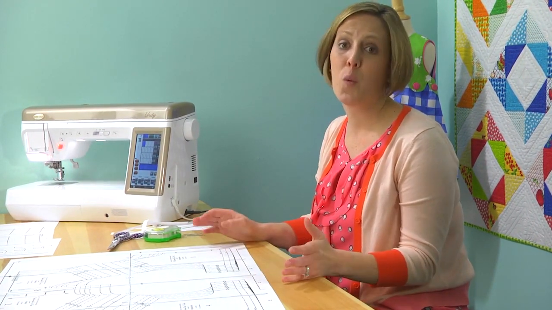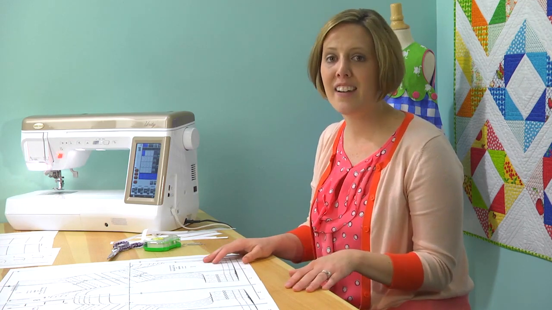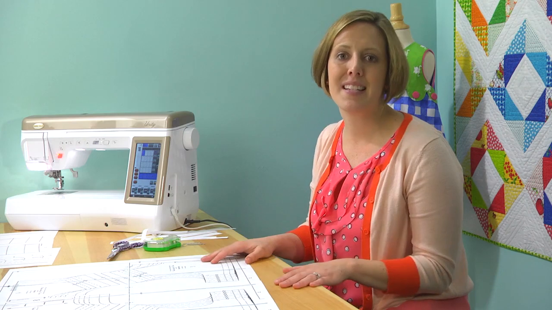Well, I hope today you've gotten a nice introduction into how to use a PDF pattern. You really shouldn't be scared of them. They're quite easy to use. And I don't know about you, but when I want to sew something, I want to sew it now. And that's what's so great about these PDF patterns is you get something in your mind and you want to sew it. You can purchase the pattern, download it immediately, and you are sewing maybe 30 minutes later once you've pieced your pattern together.